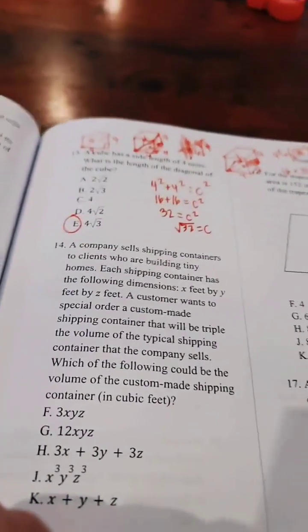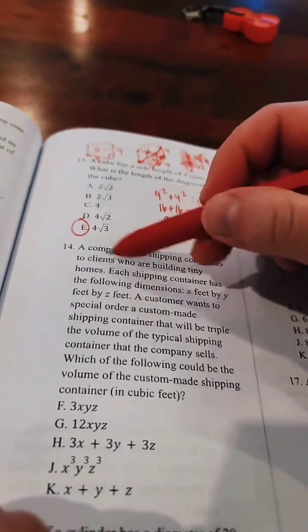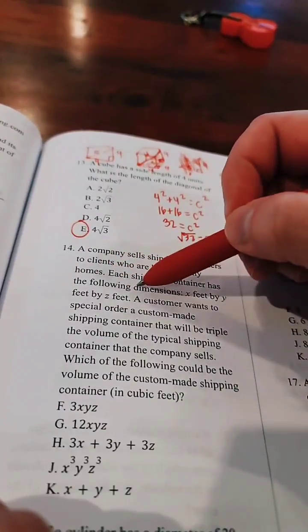Okay, so then we're going to go to number 14. A company sells shipping containers to clients who are building tiny homes. Each shipping container has the following.